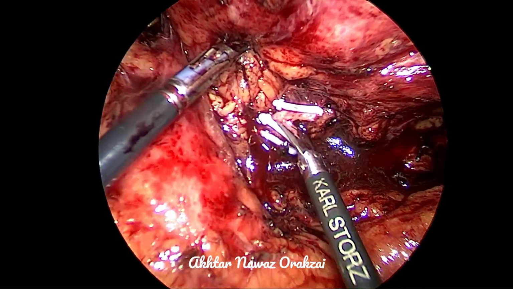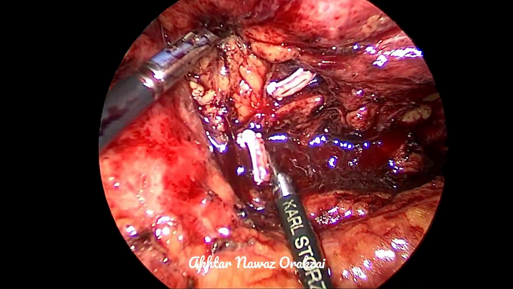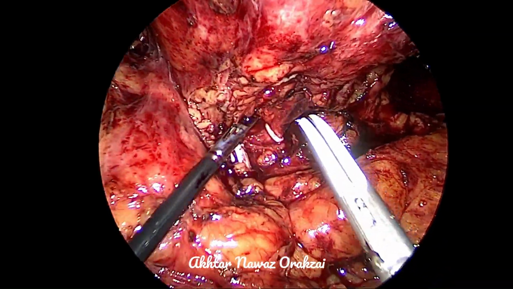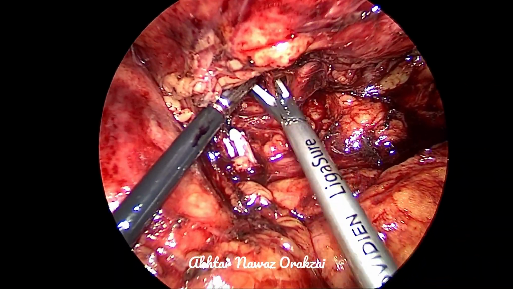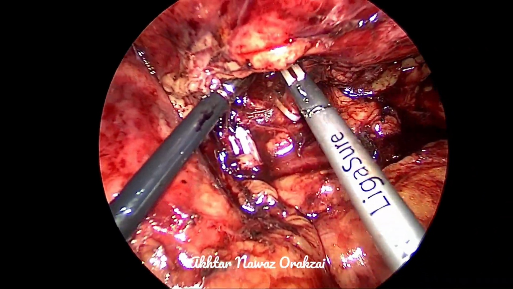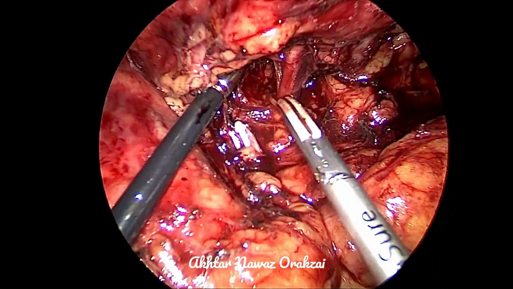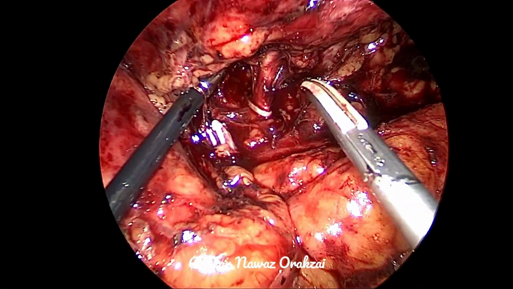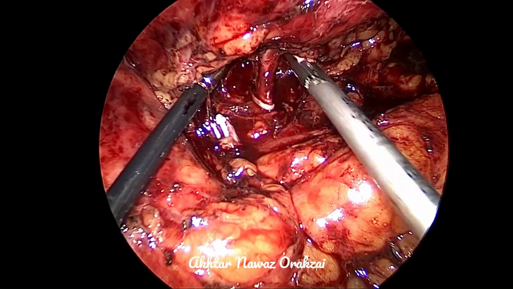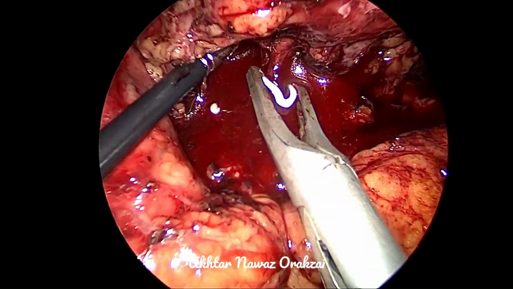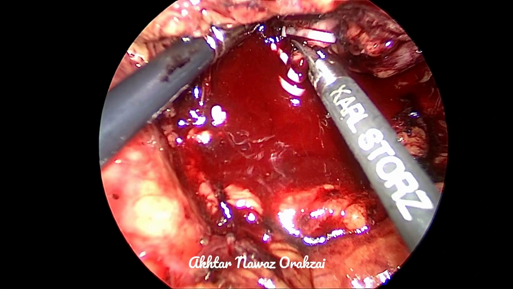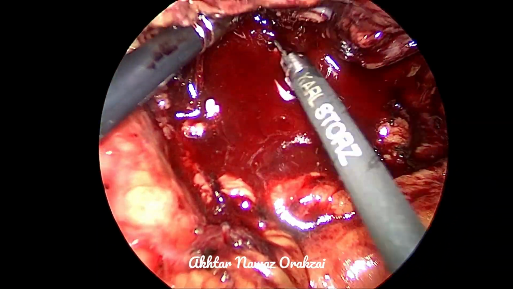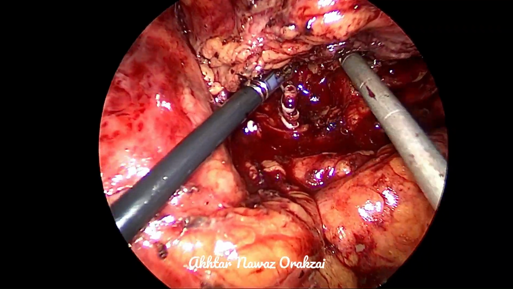So here you can see that we have applied a lot of clips. One more clip, of course, medially will be really helpful and will be very much safe. We applied this clip because the second clip was very near to the edge. And now dissecting the artery further. Further dissection of the artery helps us apply more clips.